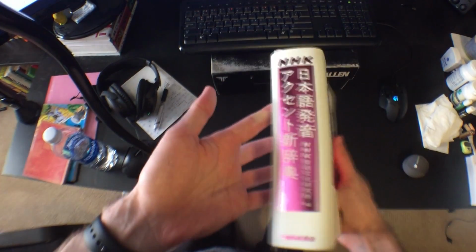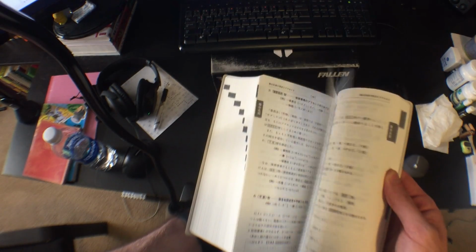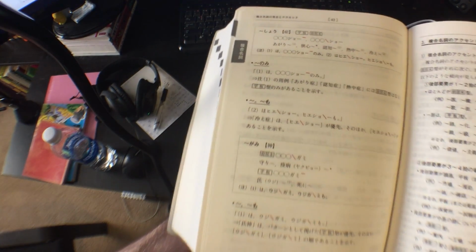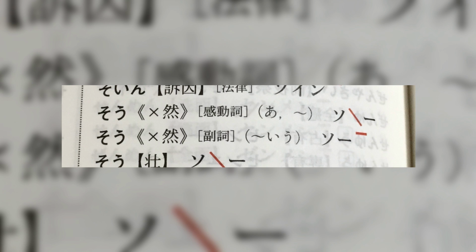First, I checked the 2016 edition of the NHK Accent Dictionary. Not only is it much more up to date than the digital version I own, but the back of the book also contains quite a bit of general pitch accent information which isn't contained at all in the digital version. Okay, so it looks like we have some very different information than what was contained in the digital version.